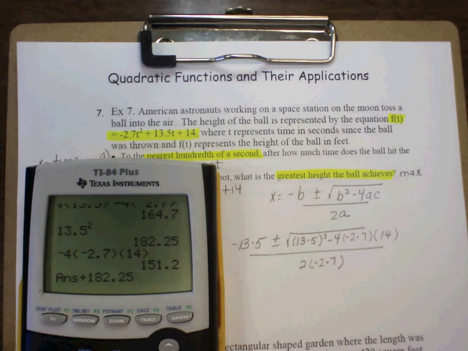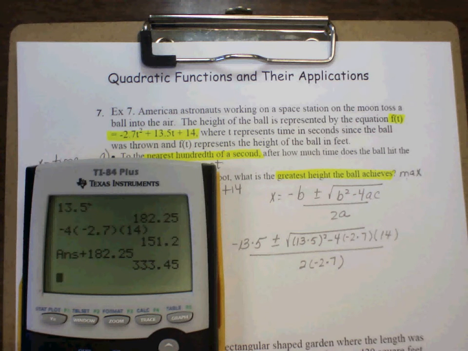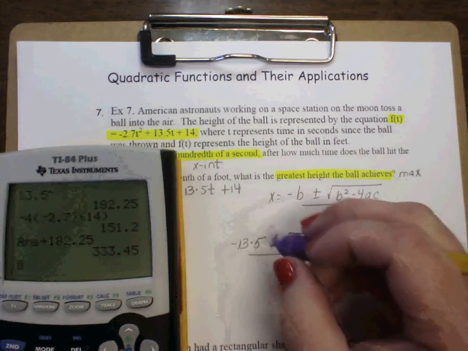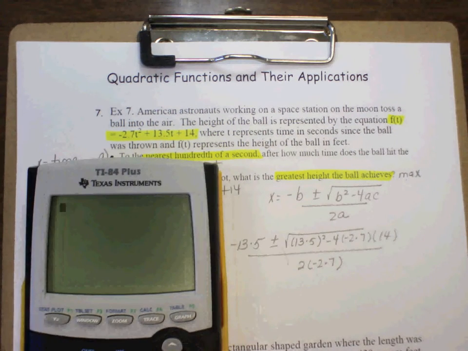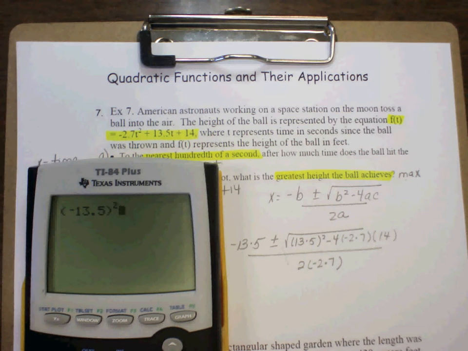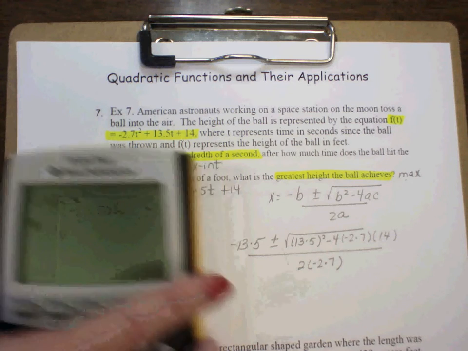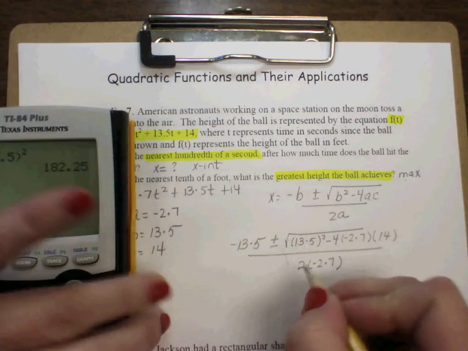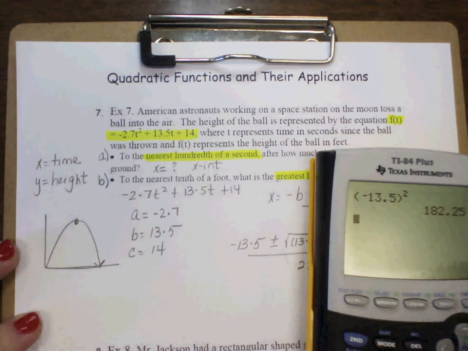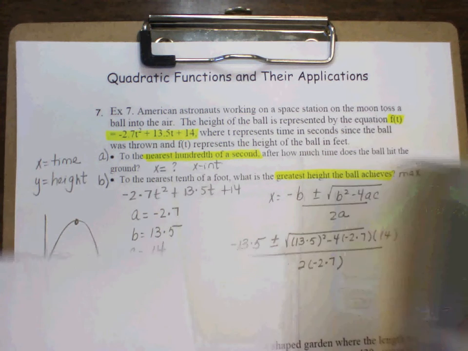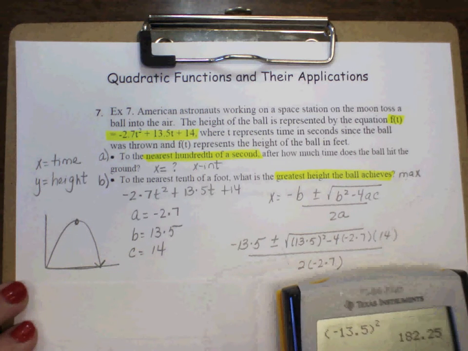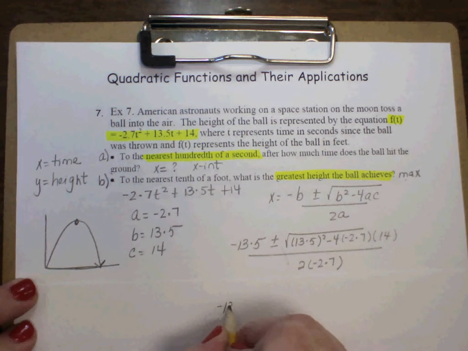Now I have to do the square root of that. Let's do that again, step by step. I'm going to do it over here because I'm running out of space. Actually, let me get a white paper. So inside the square root, 13.5 squared was 182.25.